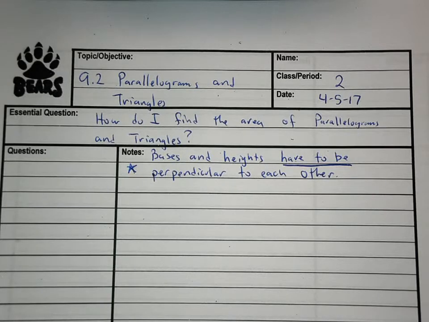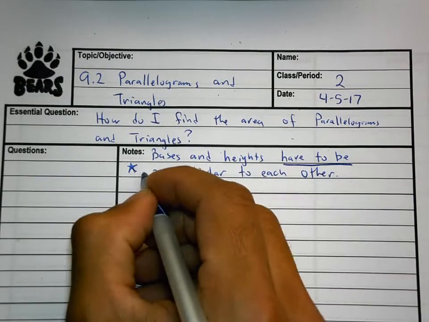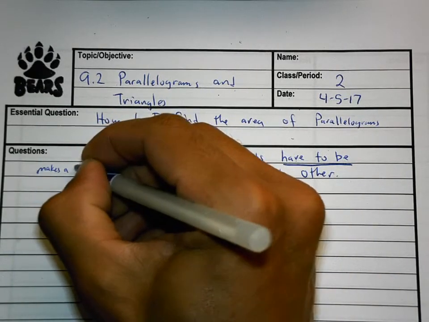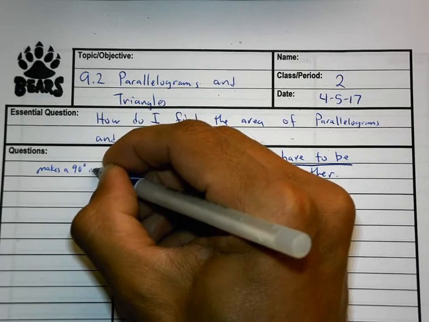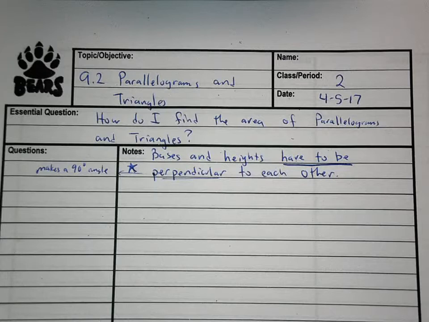If you do not know what it means, then you should write out what it means off to the side. What does perpendicular mean? Do you remember? Makes a 90-degree angle. You could say it makes a right angle. Same thing. So it's super important that your base and your height are perpendicular to each other, that there's a right angle between your base and your height.